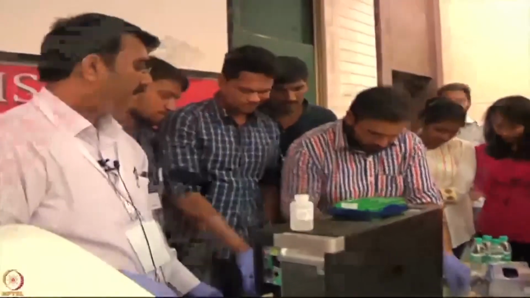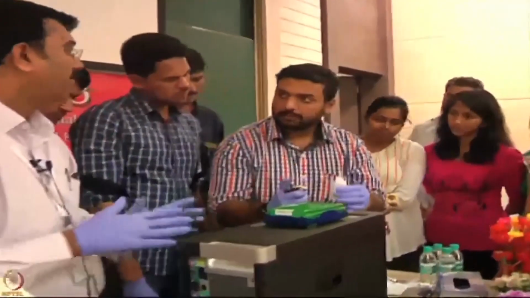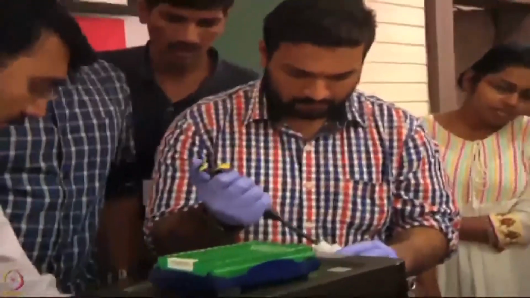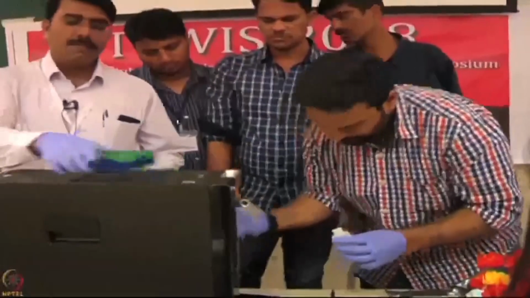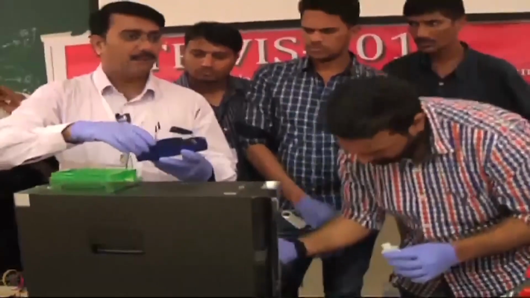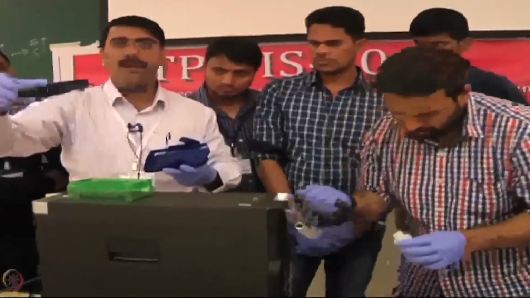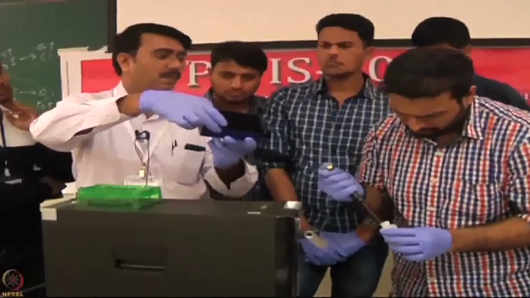The first column, column 1 and column 3, you can put 200 microliter in each well, column 1 to 7. Side by side, I have taken one more plate. I had already added 200 microliter each of the same buffer. I am placing this in the groove.